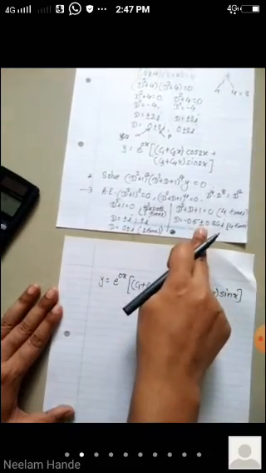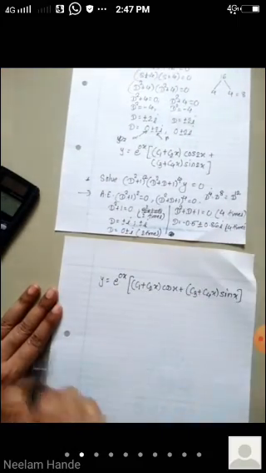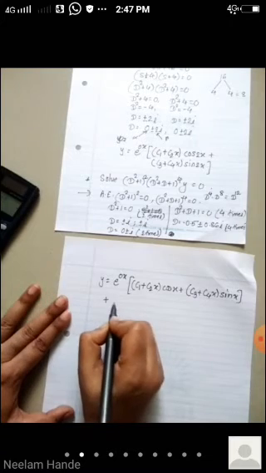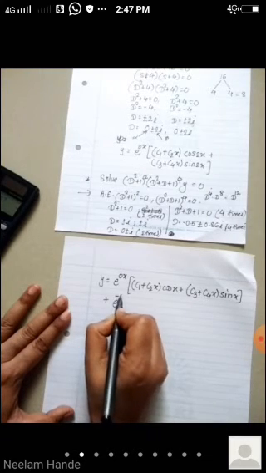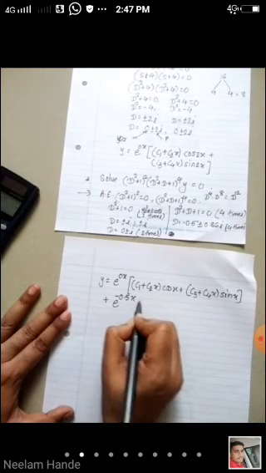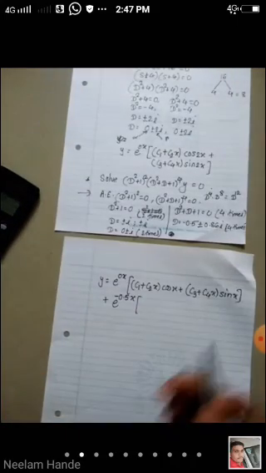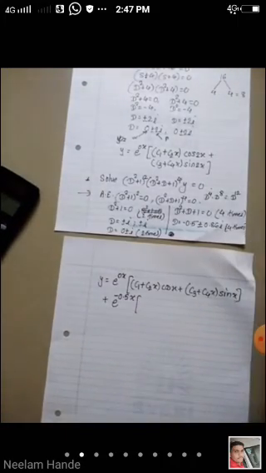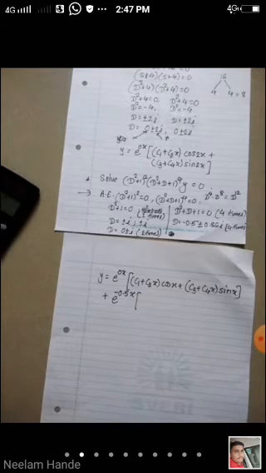Now for the second root, it is 4 times there. So plus e raised to minus 0.5x, into, since this root is 4 times, C5 plus C6x. How many constants will it collect?